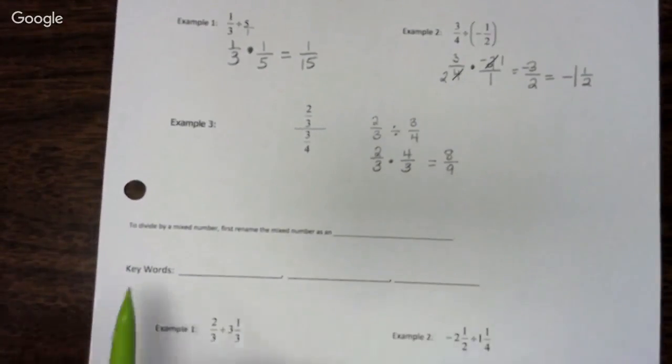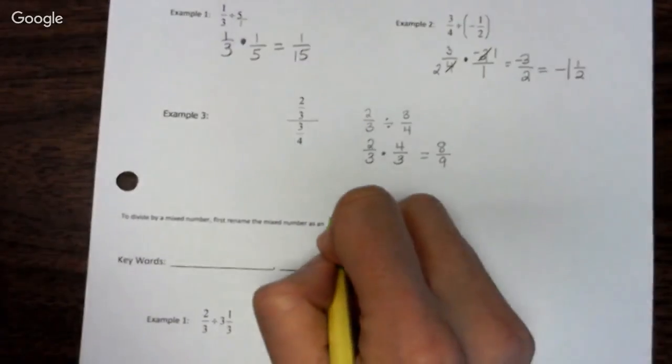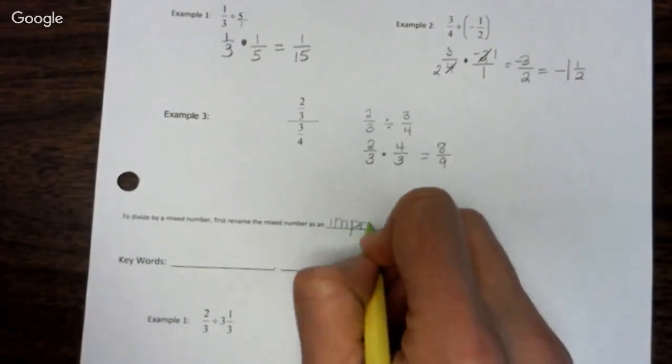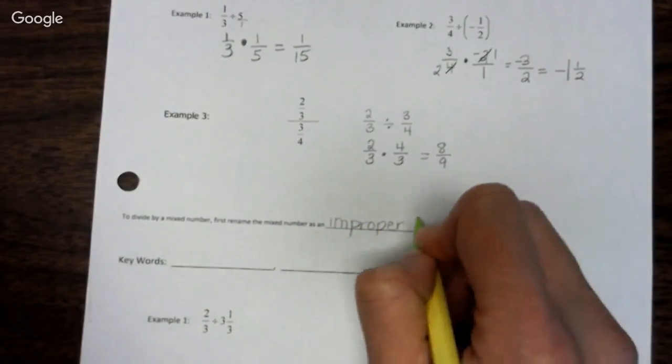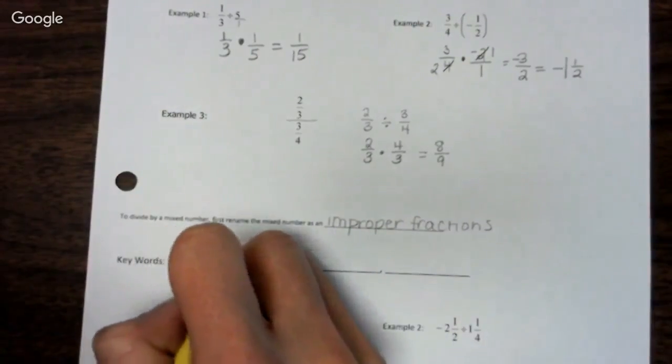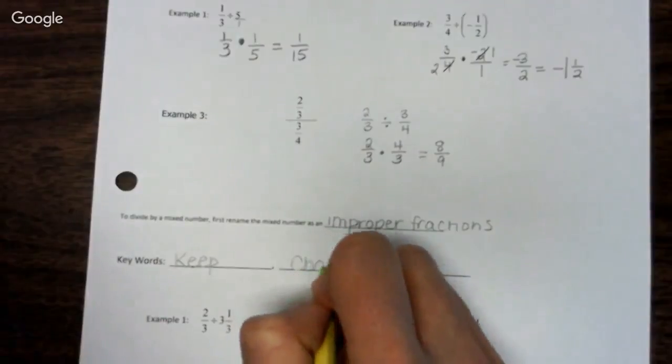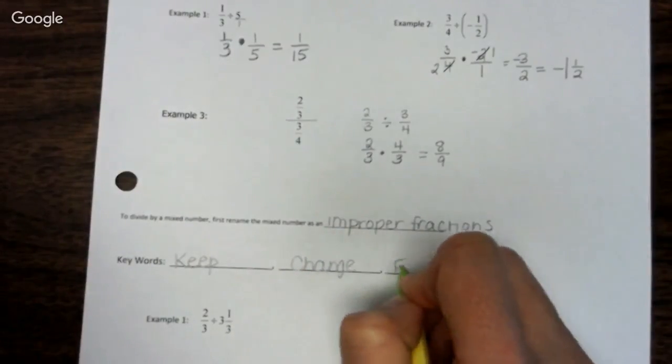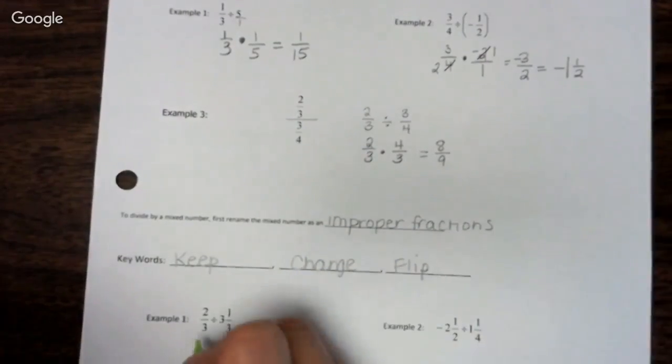All right, so what if we're dividing by mixed numbers? First, you have to rename them as improper fractions, just like you were doing for the multiplication. And we're still going to use those keywords of keep, change, flip.